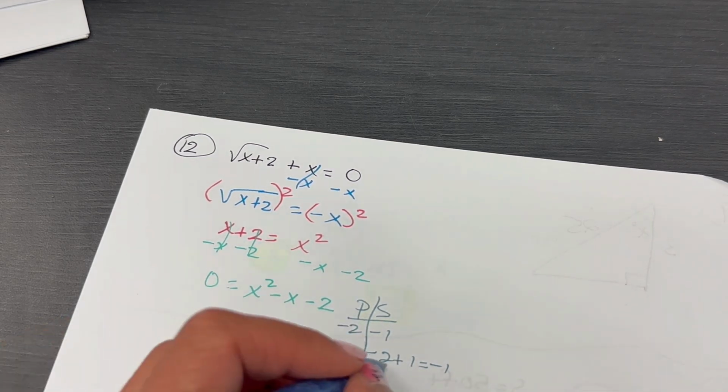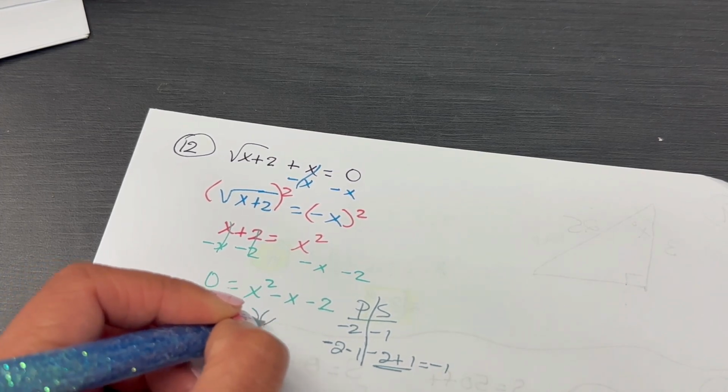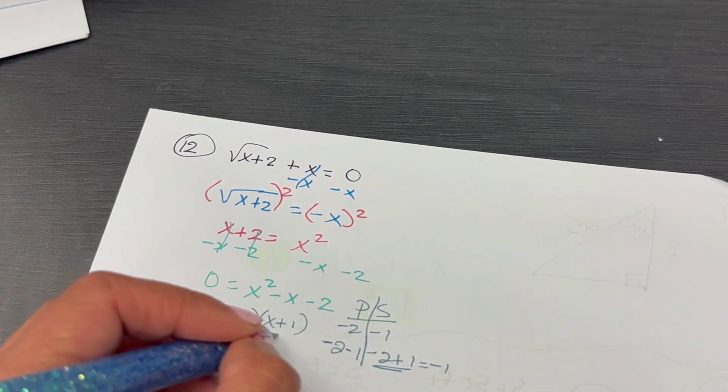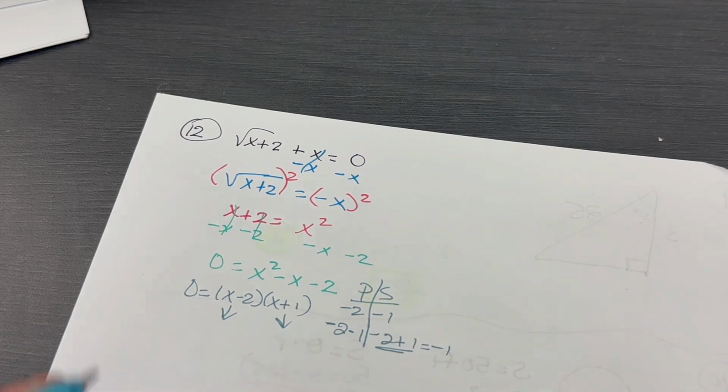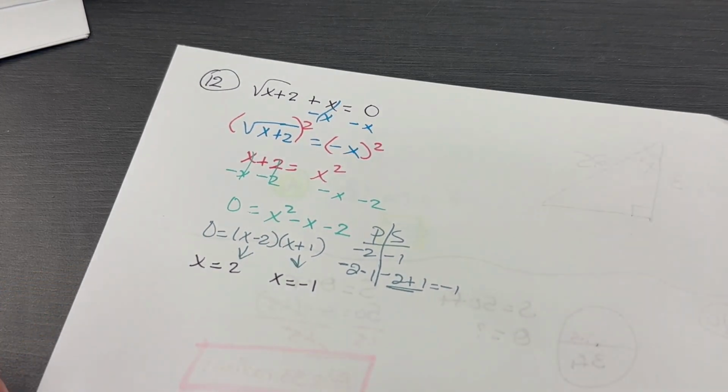So these are the droids I'm looking for. It's an easy trinomial, so x minus 2, x plus 1. Break them apart, set them each equal to 0. X equals 2 and x equals -1. And then you need to check them.